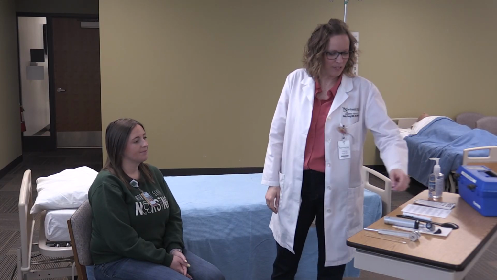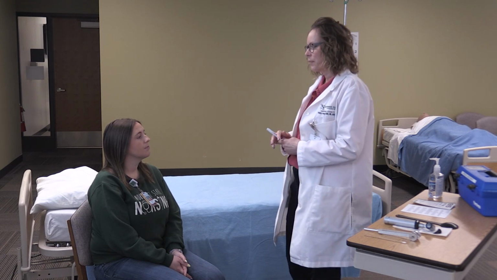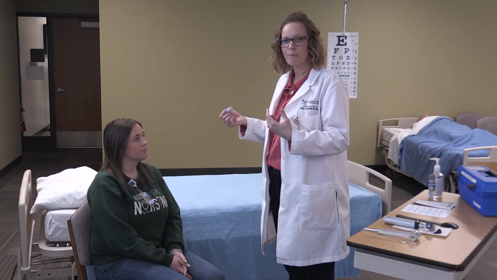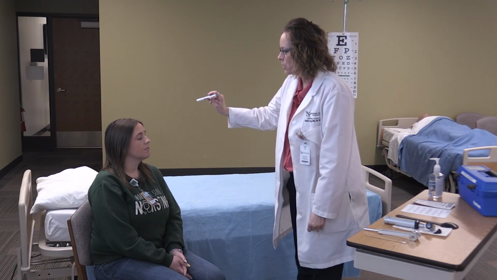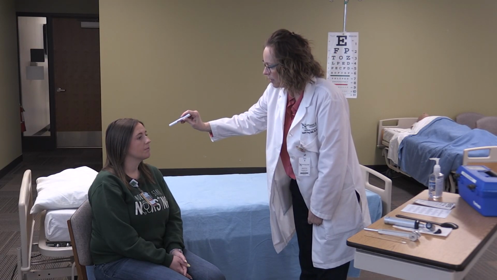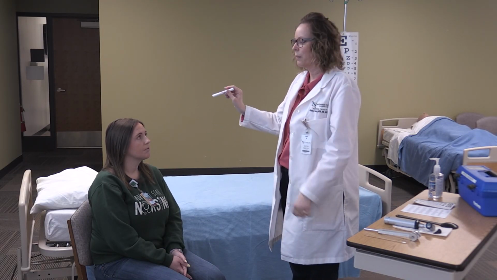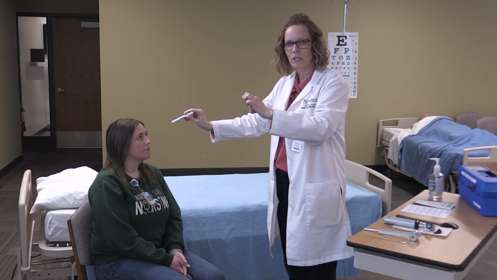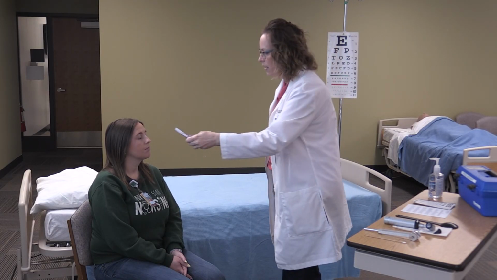And then pupils, I want to make sure that these are equal, rounded, reactive to light, and accommodate, and it's also known as PERRLA. So I'm going to shine a light. Usually we have this in a dimly lit room, so it helps the pupils stand out a little better. So I'm going to just shine this light in here, and I'm looking to see that the pupils will constrict, and when I'm shining the light in the left eye, I can also see that it constricts in the right eye as well. That's what it's called, the consensual reaction. So I'm going to do that on both sides.